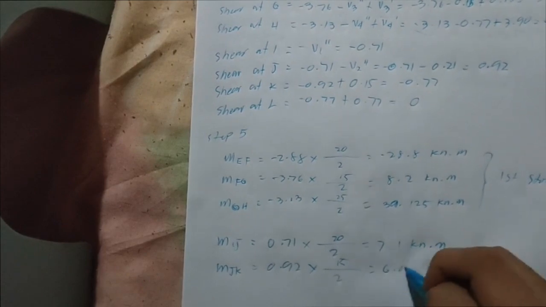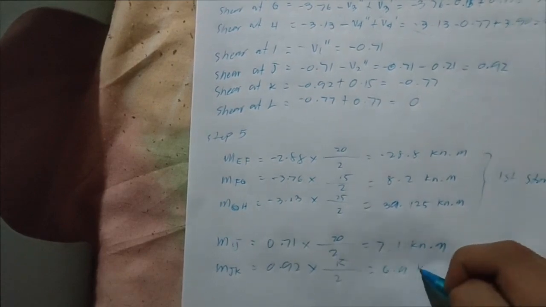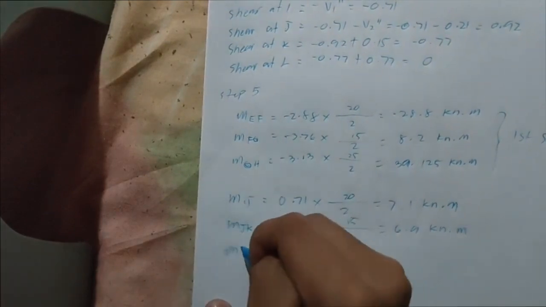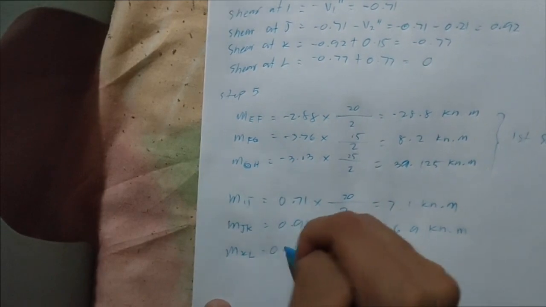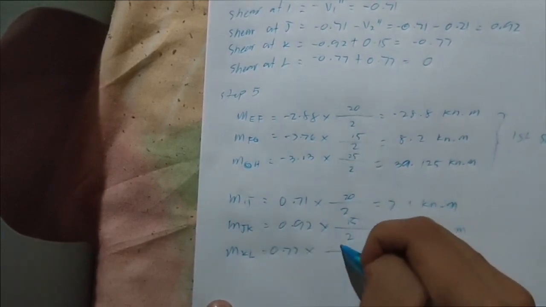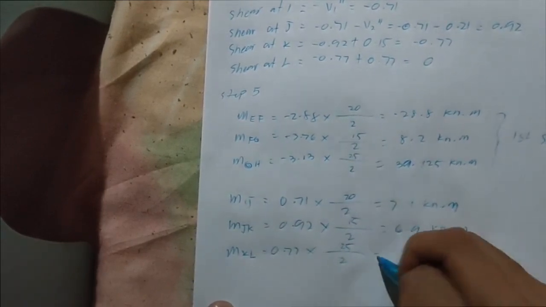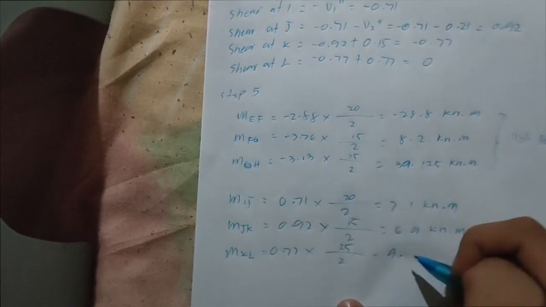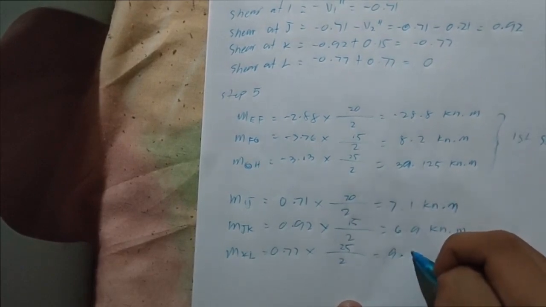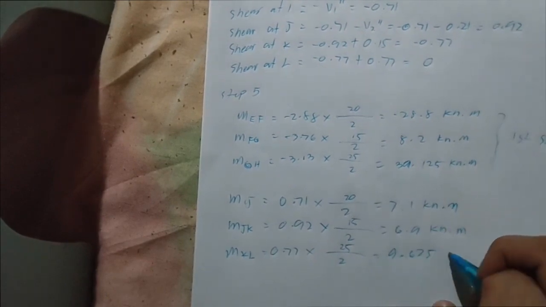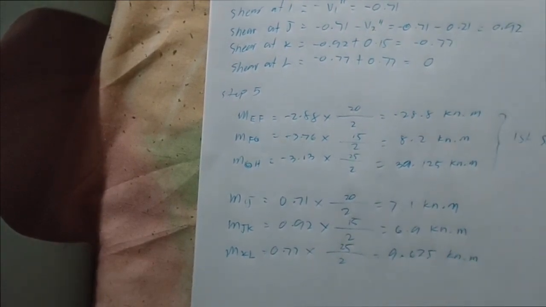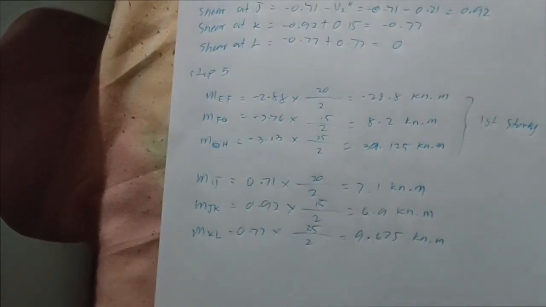Input in the calculator, we get 6.9 kilonewton meter. And last, beam KL, which is 0.77 times half of the span, which is 25 over 2, equal to 9.625 kilonewton meter. And that concludes my discussion.